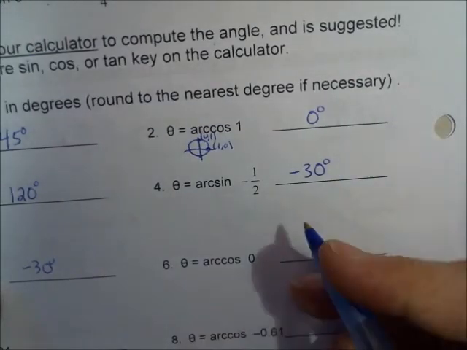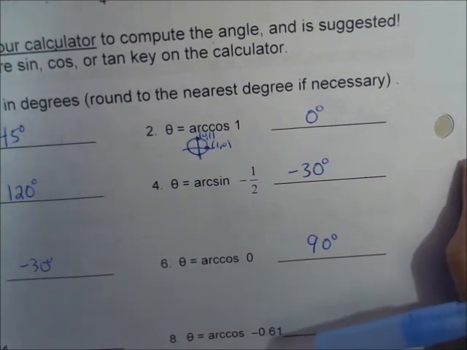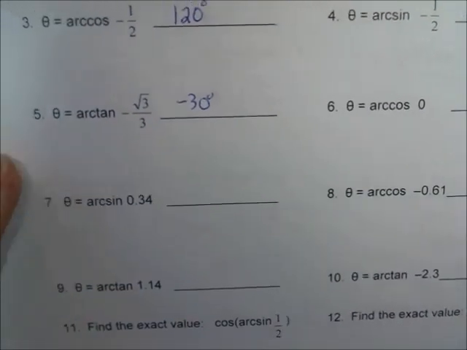So you can just do these. I would suggest you just shut this video off for a couple seconds and do these on your own with your calculator and see if your answers match mine.